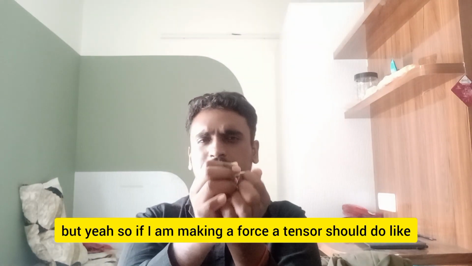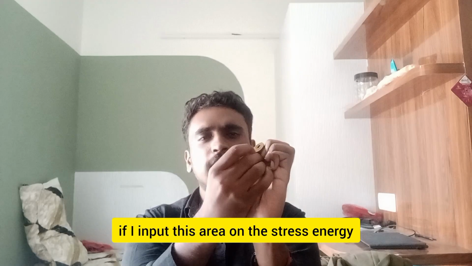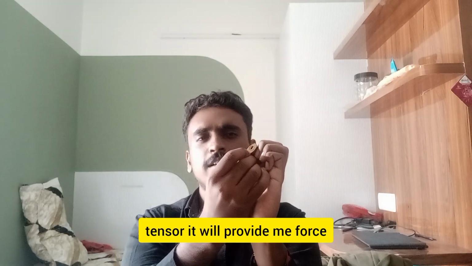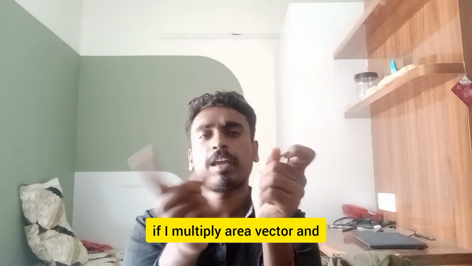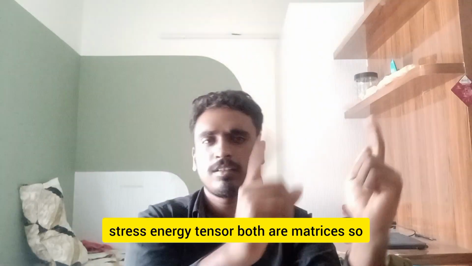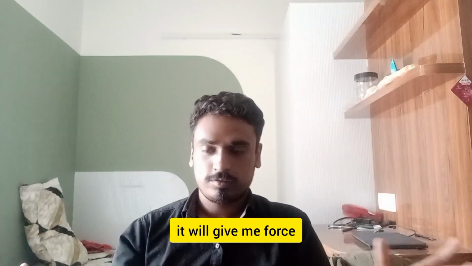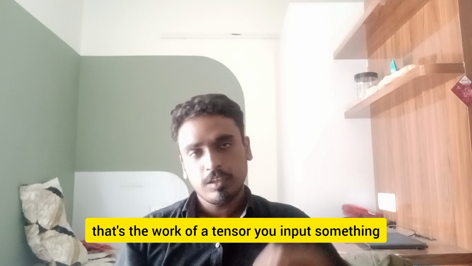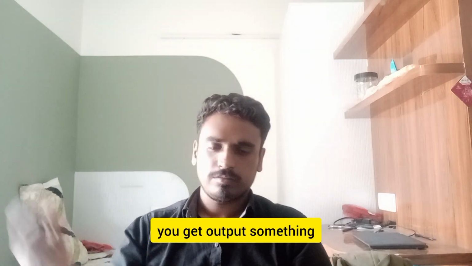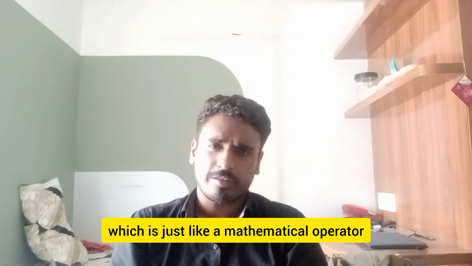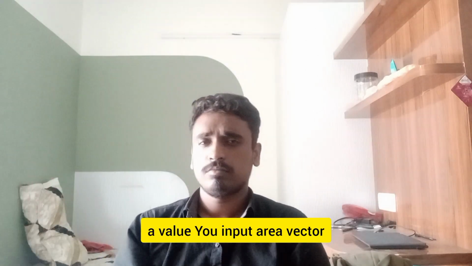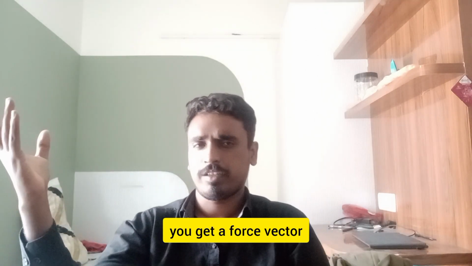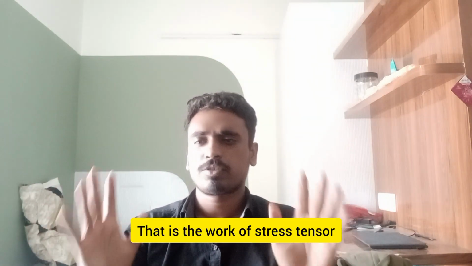So if I'm applying a force, a tensor should work like this: if I input this area into the stress tensor, it will provide me force. If I multiply the area vector and the stress tensor, both are matrices, so it will give me force. That's the work of a tensor. You input something, you get something as output. It is just like a mathematical operator like sine theta. You input an angle, you get a value. You input an area vector, you get a force vector. That is the work of the stress tensor.